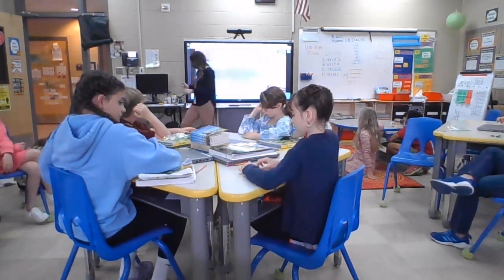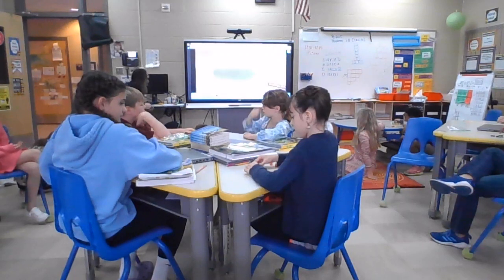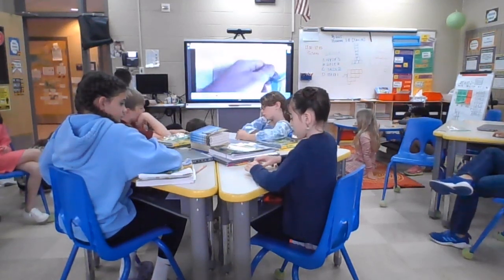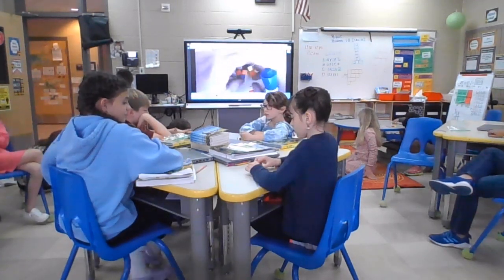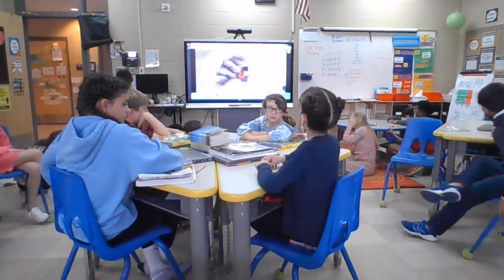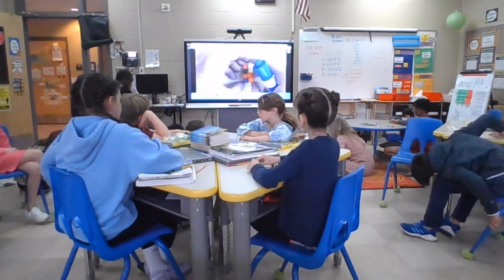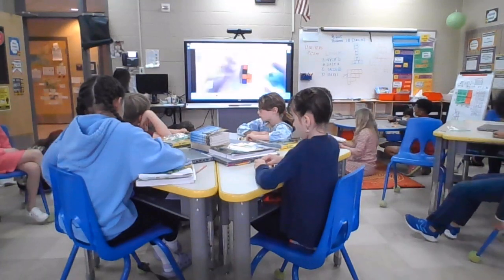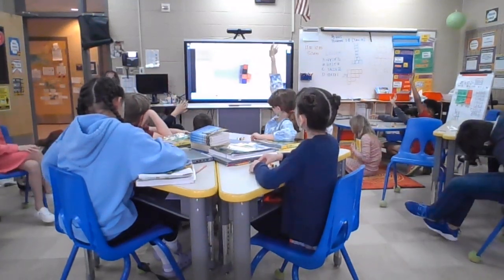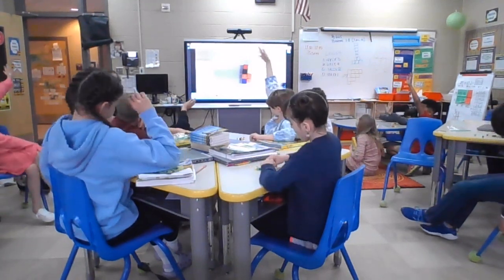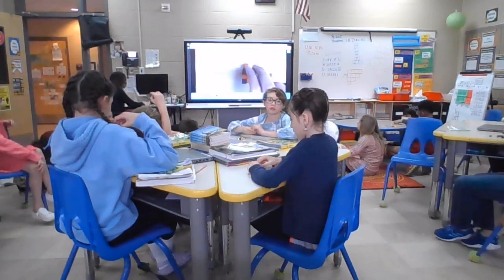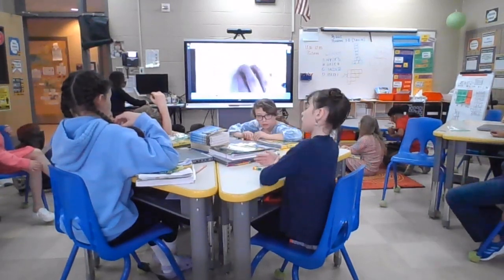All right, guys, look up here. All right, somebody tell me how many unit cubes this one has. Good? Everybody see it? Logan. 8. So 2, 4, 6, 8. Good job.